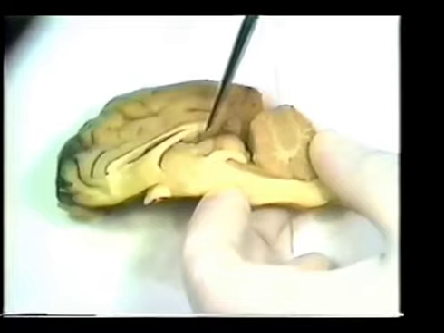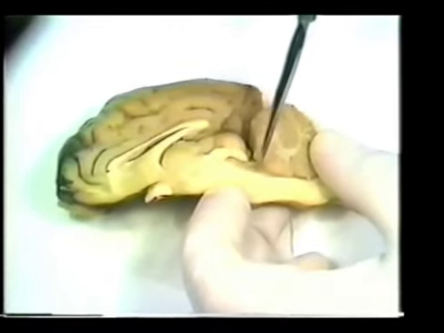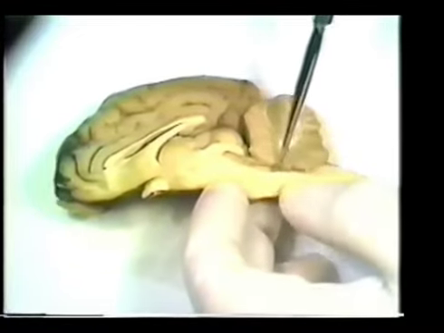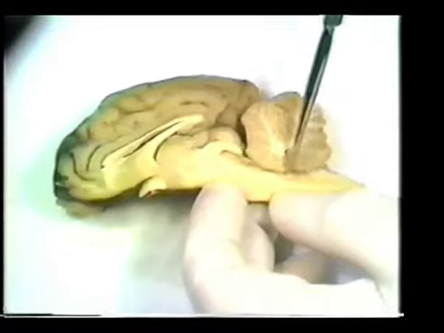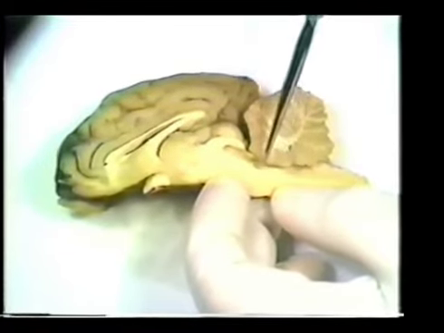Lateral ventricle, third ventricle, the cerebral aqueduct, or aqueduct of Sylvius, and then the fourth ventricle. The fourth ventricle is underneath the cerebellum.